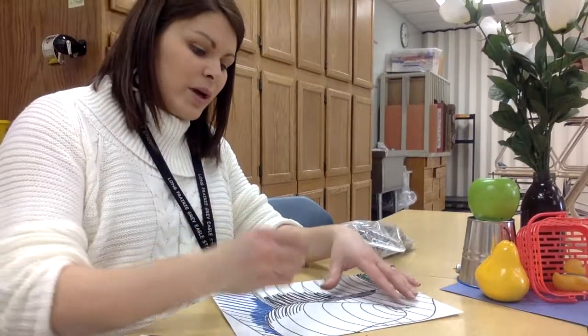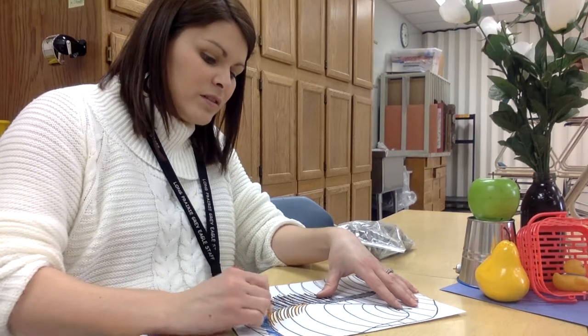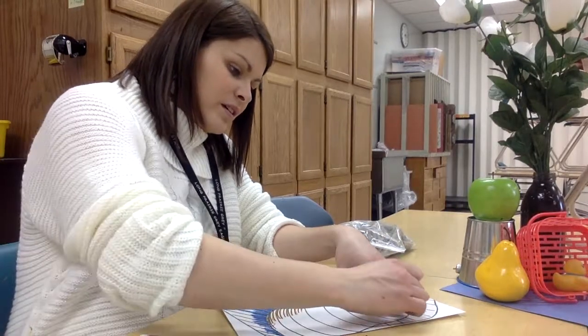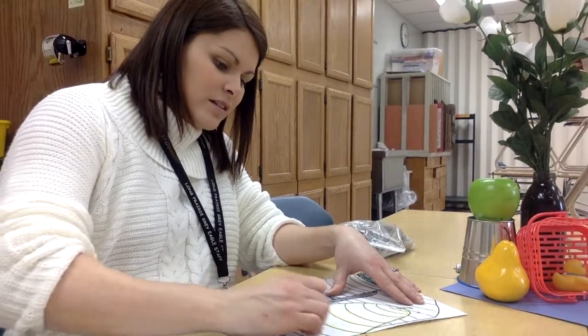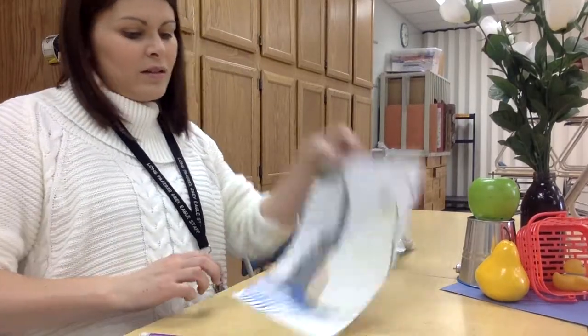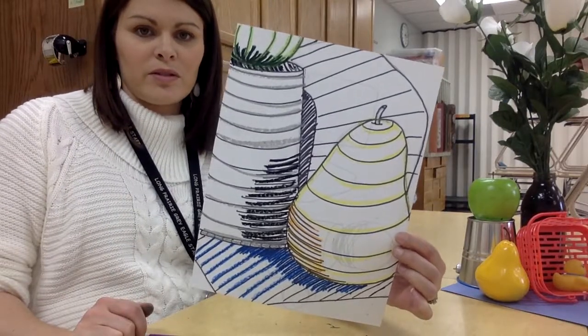Okay, one last thing. My orange would be my shadow for my pear, and my yellow would be the base color of my pear. And I'm just drawing right over top. I'm not coloring in. You're going to cover each object with two colors.